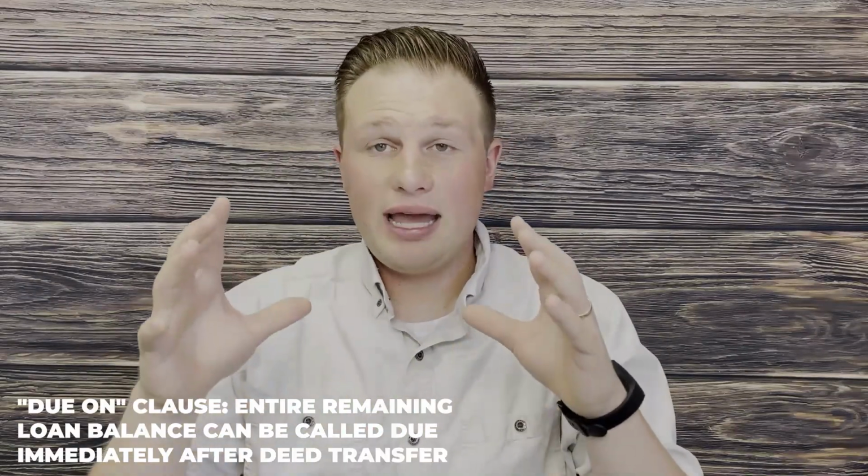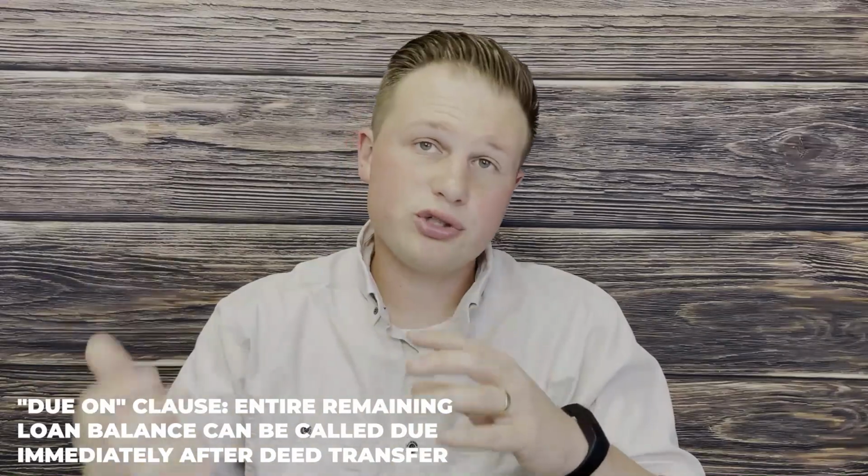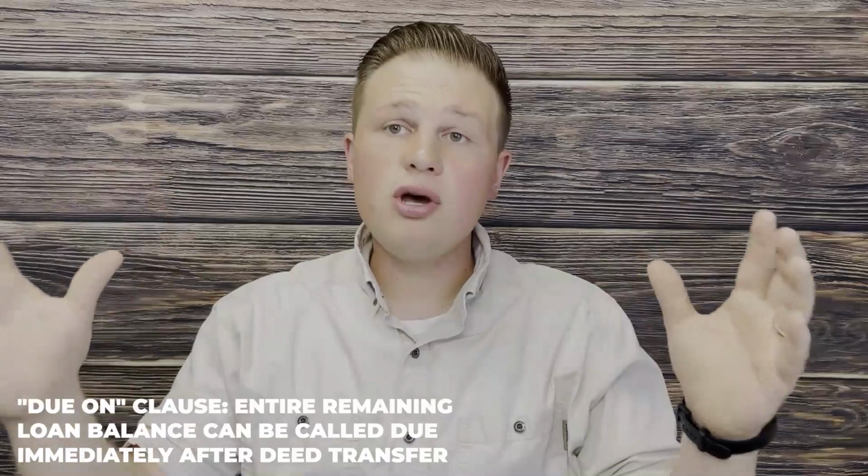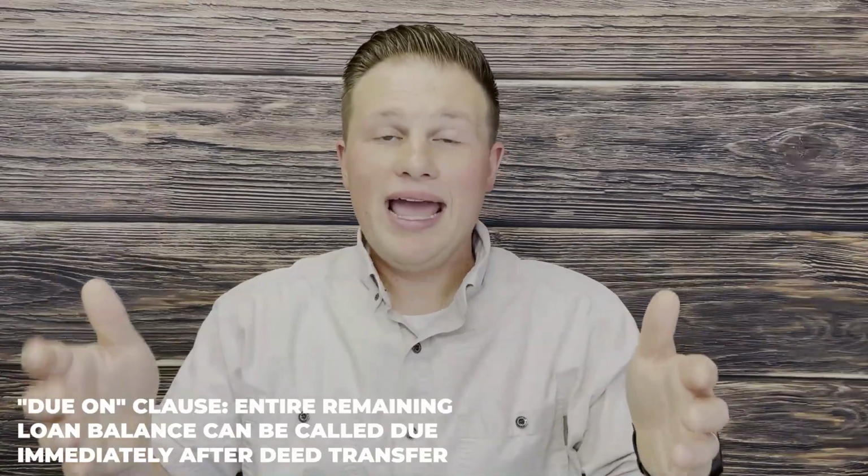This is basically a clause that can be called once there's a transfer done of the deed. They can call the entire amount of the loan due immediately. And let's say that the buyer, because you transferred the deed, the title, into a new homeowner's name, if they can't pay that amount in full, the house is going to foreclose. But because it's SubjectTo and the loan is still in your name, even though the house isn't in your name, that's on you at the end of the day. It hits your credit, it hits your name, and so that's a really bad situation.